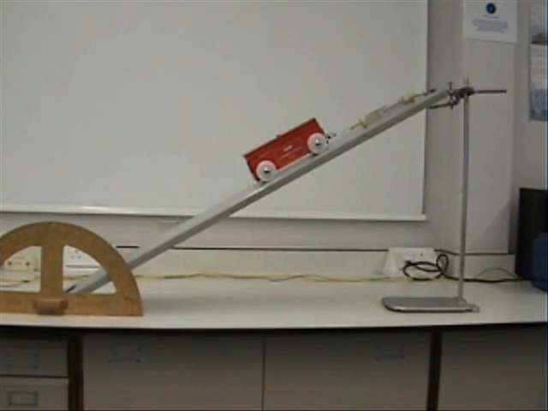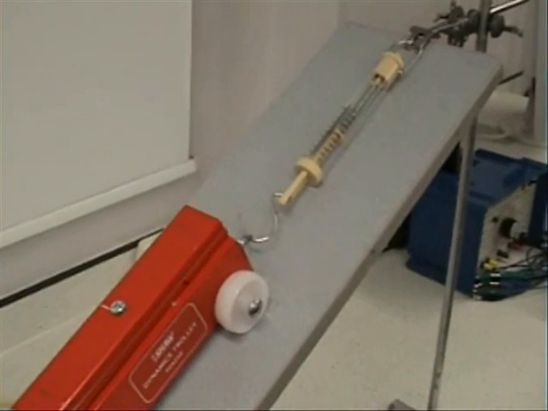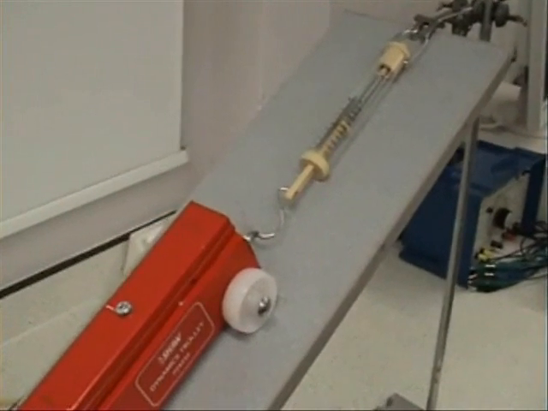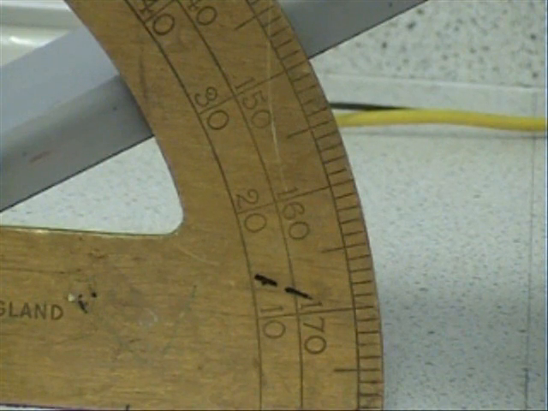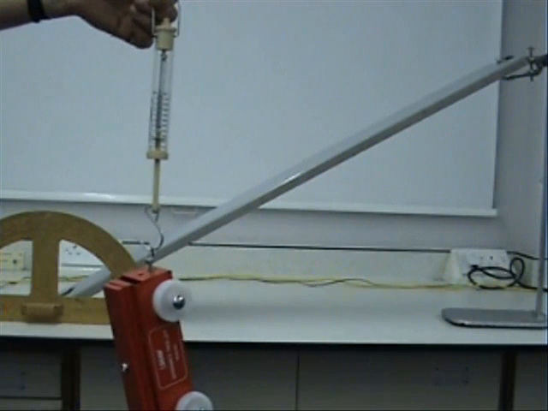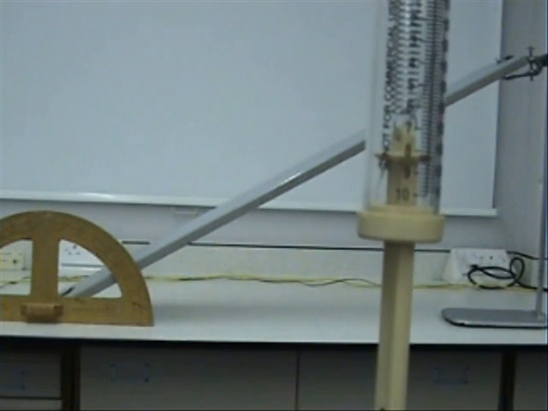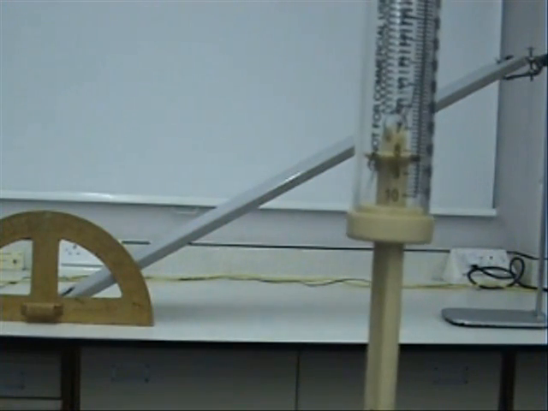In this example, the trolley is held in place by a force pulling it upwards parallel to the ramp. If we know the weight of the trolley and the angle of the ramp, we can work out how big this pulling force needs to be. We can see that the angle of the ramp is 30 degrees above the horizontal. The weight of the trolley is 8.2 newtons.